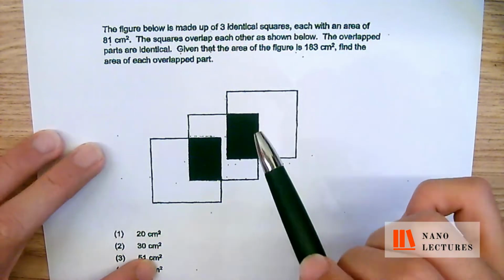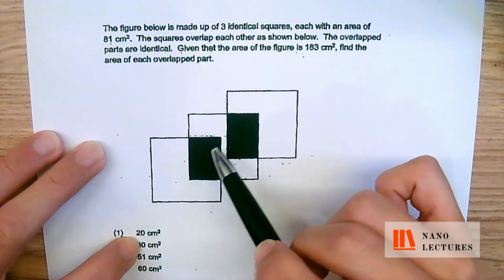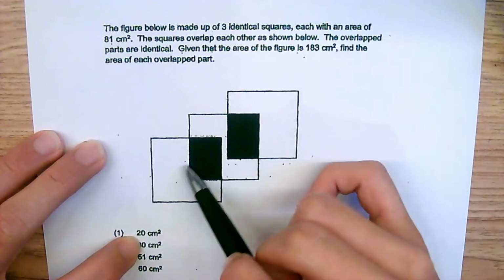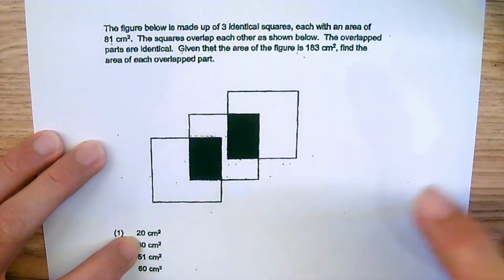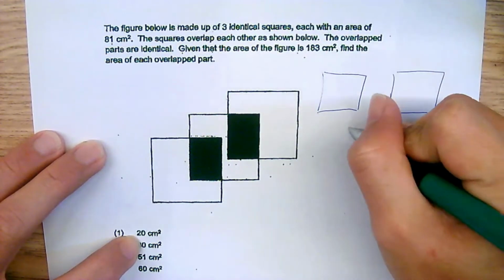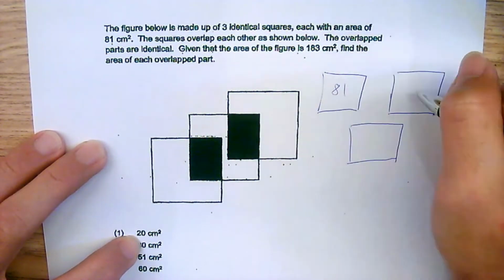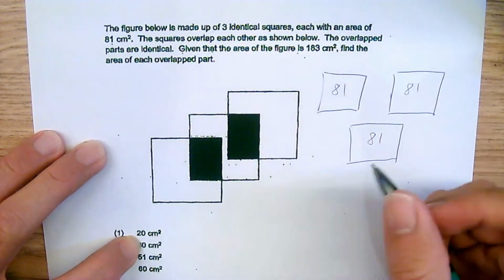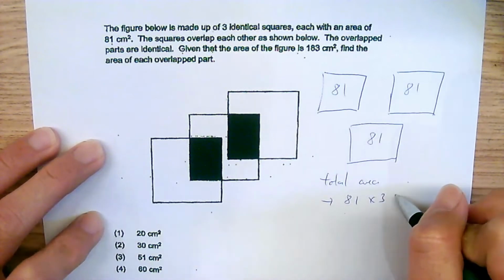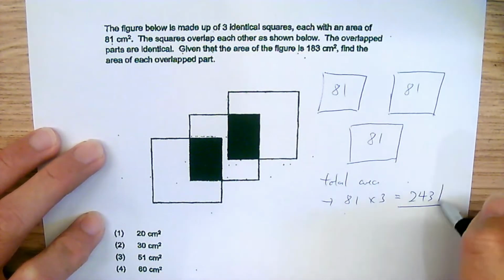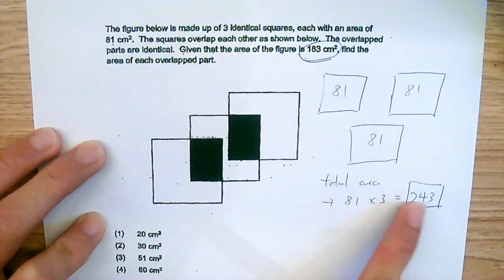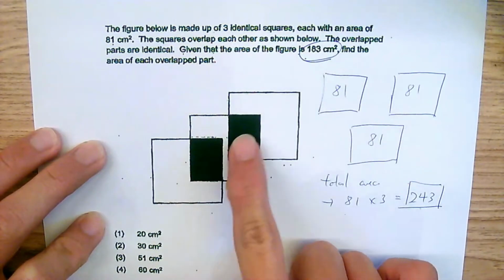Now, the first step we need to do, let's try to strategize this. In order to find the area of the overlap part, I need to find the difference between this area and the area if the 3 squares are separated. If the 3 squares are separated, like this, and each of them is 81, what's the total area? The total area would be 81 multiplied by 3, giving us 243. Do you realize that this 243 is bigger than this? Which means that the difference in the area is actually the area of the overlap.